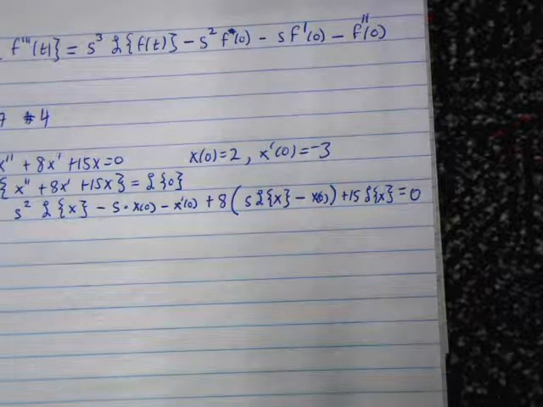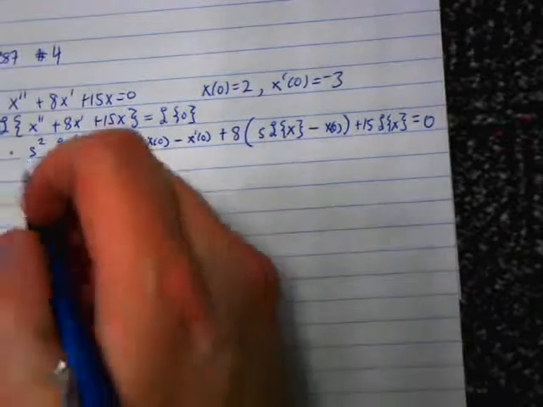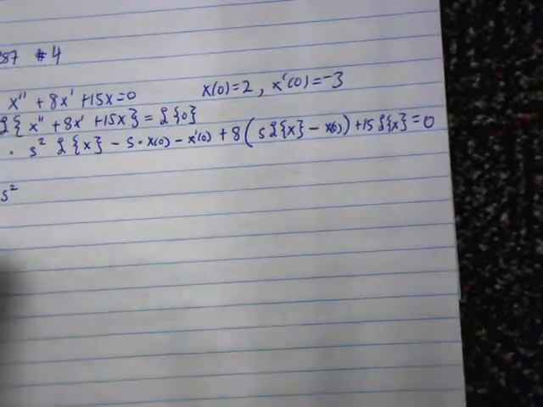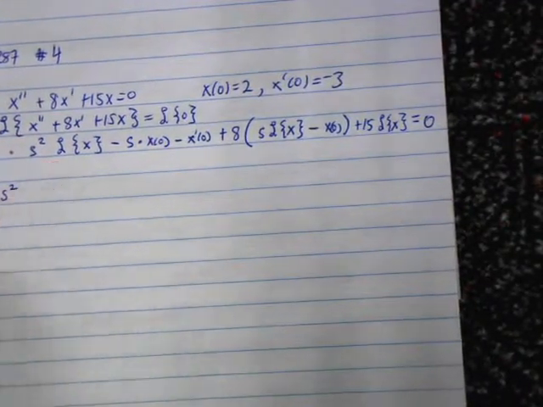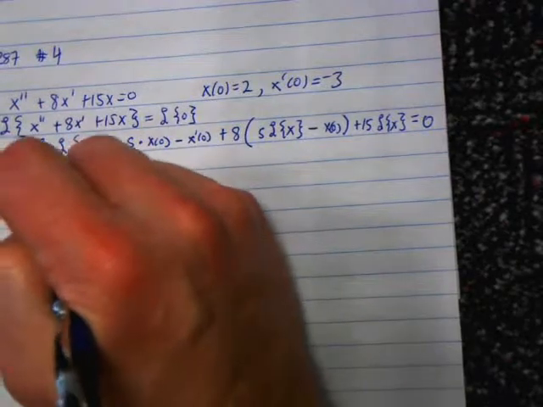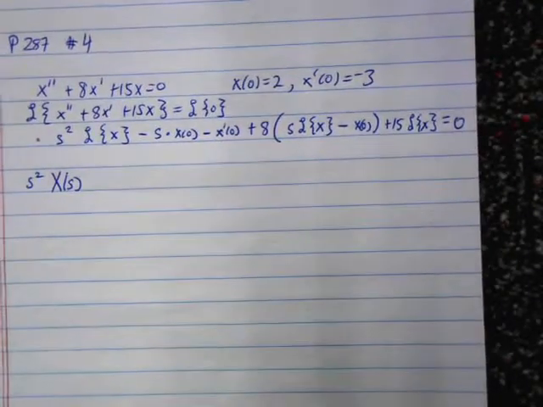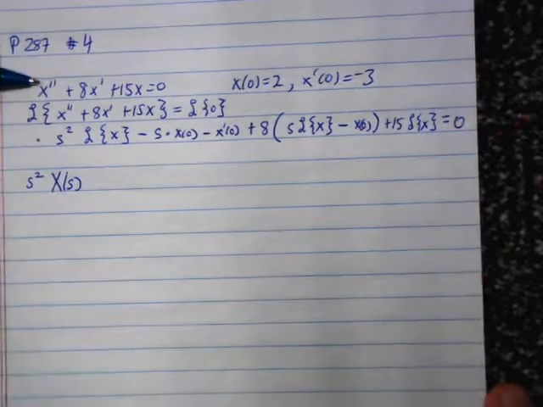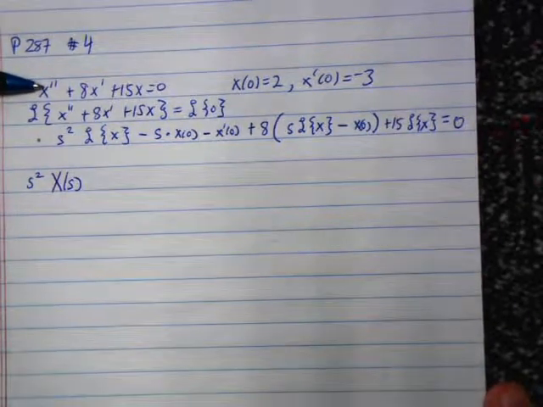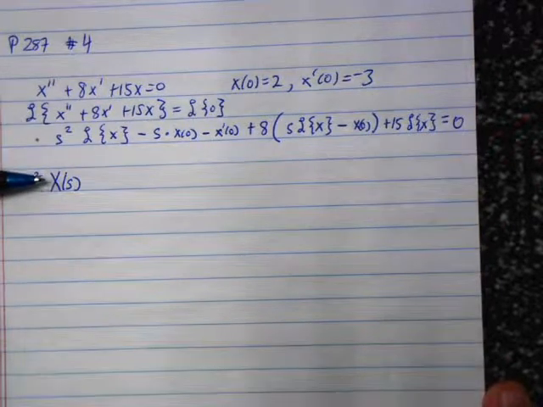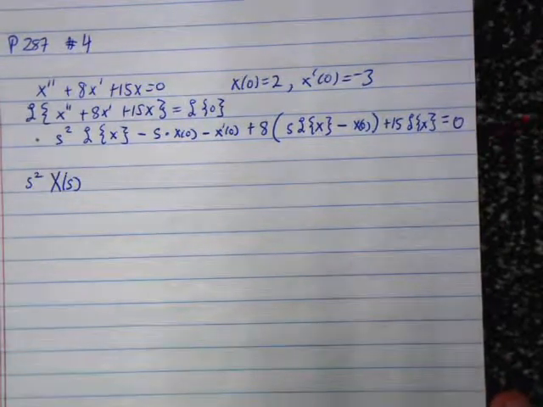Okay, so I'm going to do a little simplifying. Instead of writing the symbol for the Laplace transform of x, we typically call it capital X. So notice we started with a little x. Little x has a variable of t. When we do the Laplace transform, we write it as capital X, which has a variable of s.